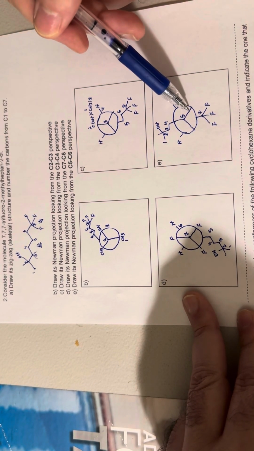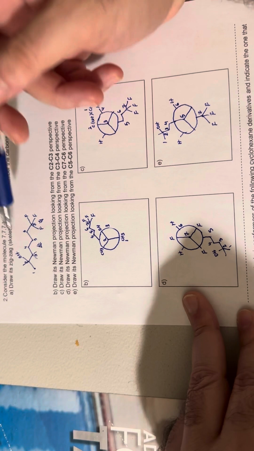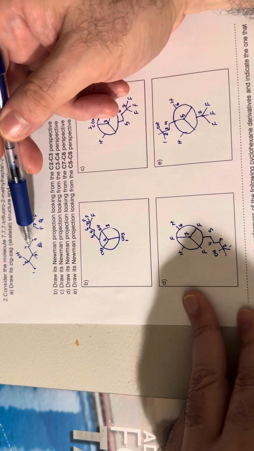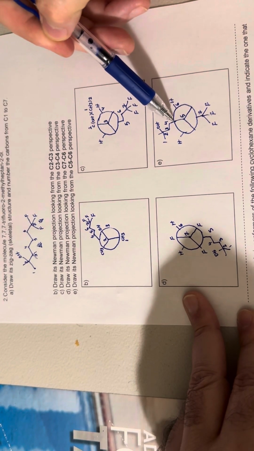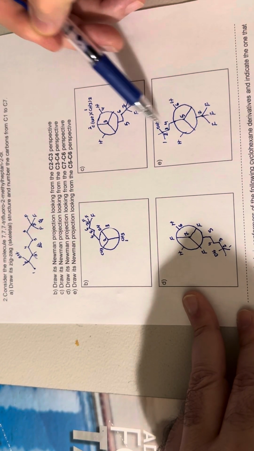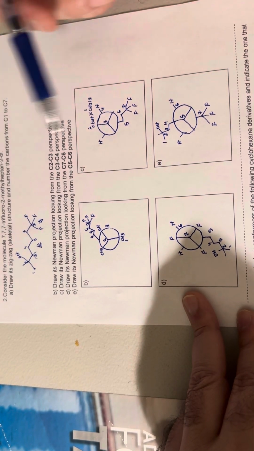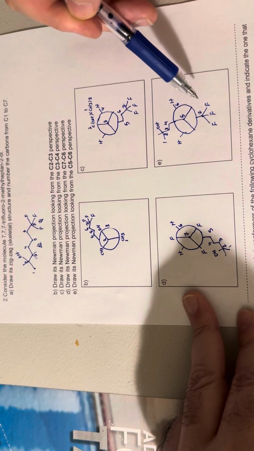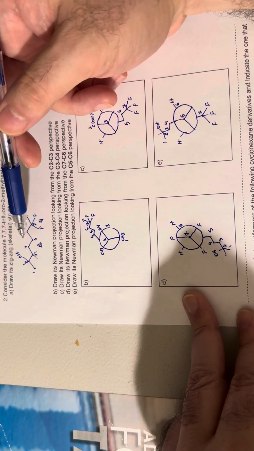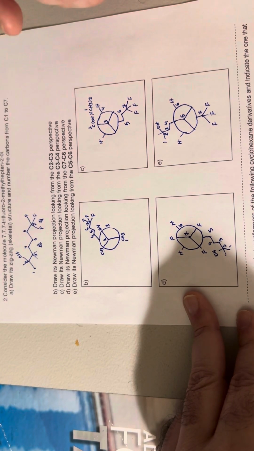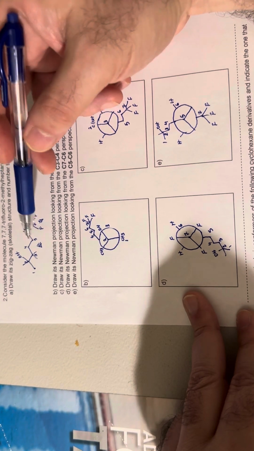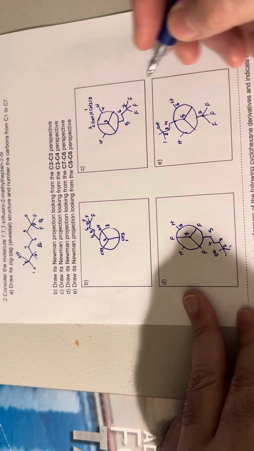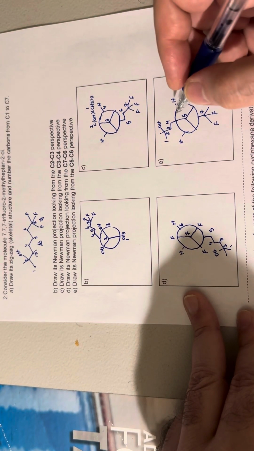And for carbon 5, we have one upper connection right here that goes to the preceding carbon chain before number 5, and the other two lower connections for number 5 are for hydrogens.